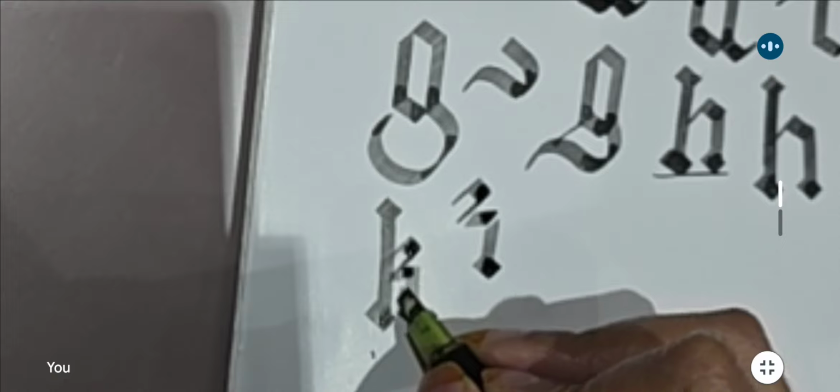But make sure, like here, what mistake I did. The space here is very, very congested. So you need to give space in between. Now let me make it again. This is wrong shape because of the size, because of the space. Sorry.